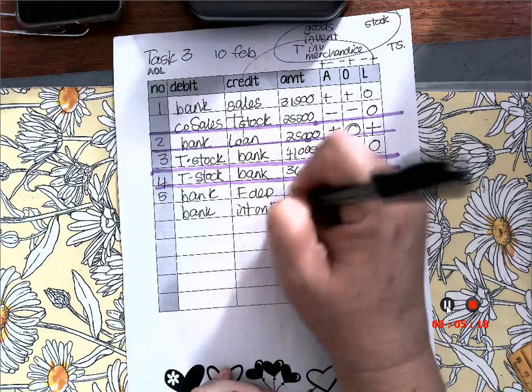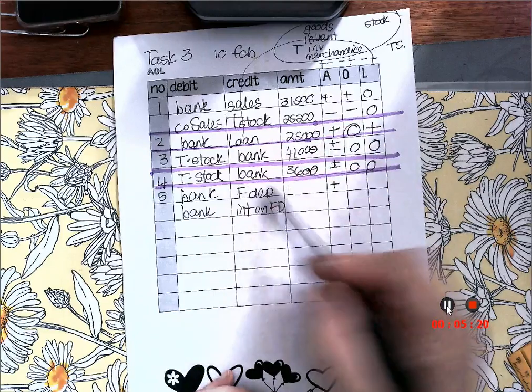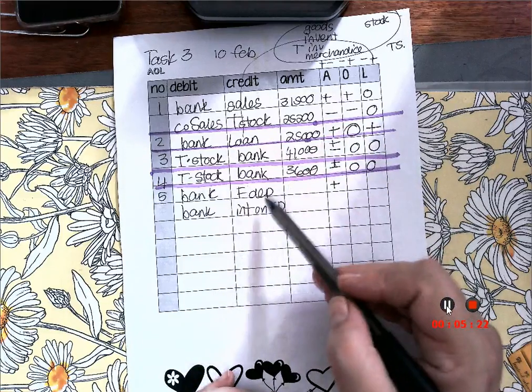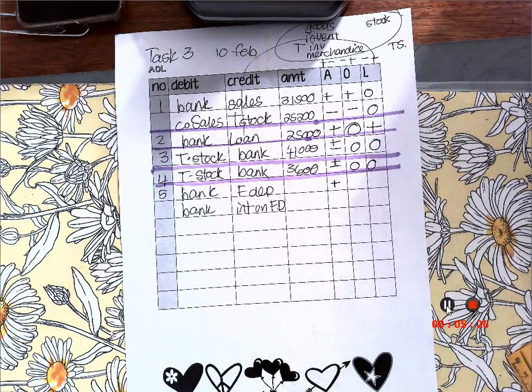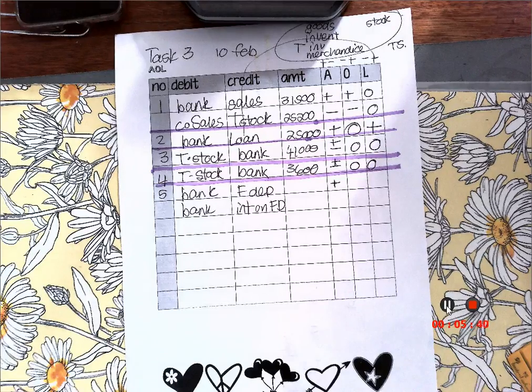On tape, I'm saying now in the AOL you don't have to specify the name of the bank, because we just want to see the effect on our assets, profit, and so forth. But in the ledger and the journals, you have to specify which bank's fixed deposit or loan we are working with. Okay, so now we don't know.